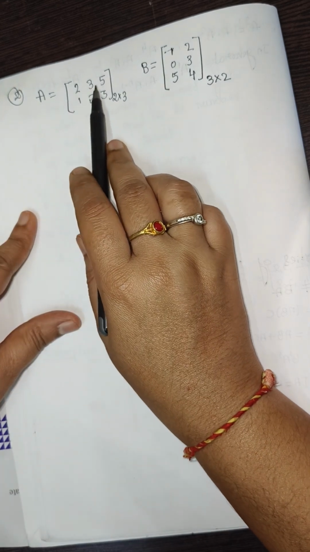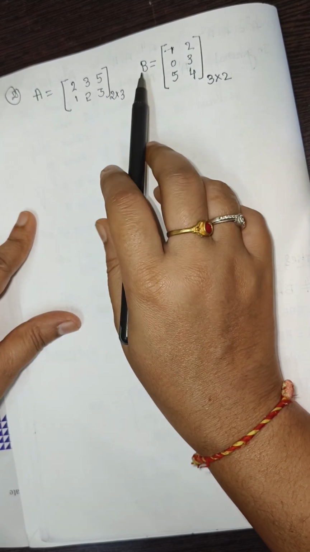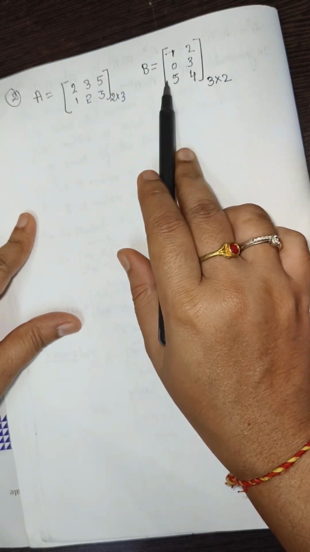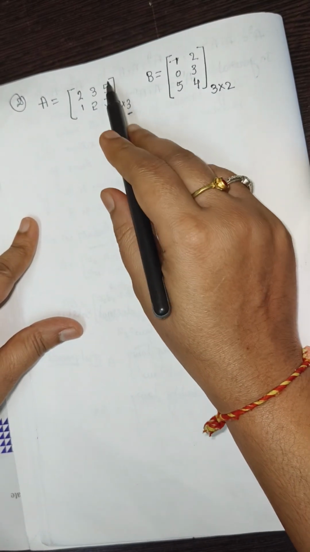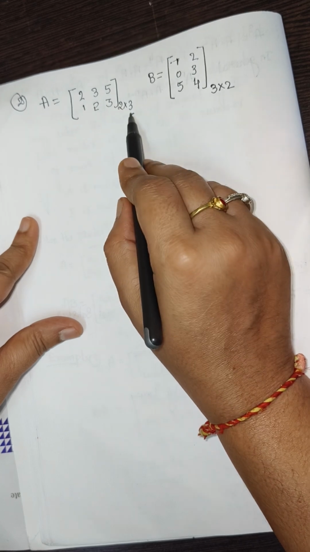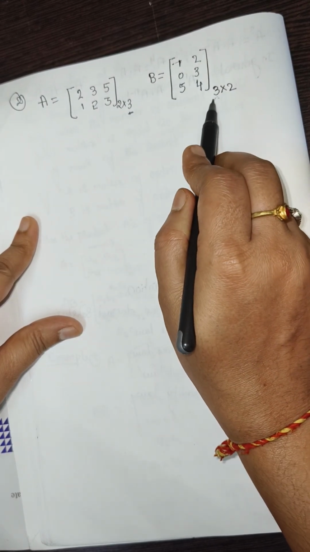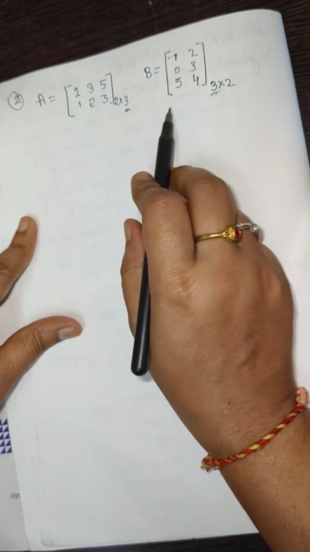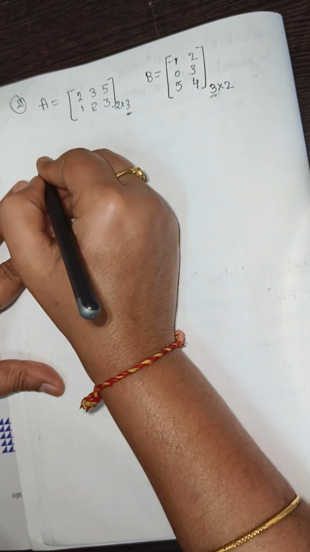A matrix is 2, 3, 5, 1, 2, 3. It has 2 rows and 3 columns. And B matrix has 3 rows and 2 columns. We need to check the columns here. The first matrix has 3 columns, and the second matrix has 3 rows. So we can multiply this one. This is the first condition. We need to check that one.